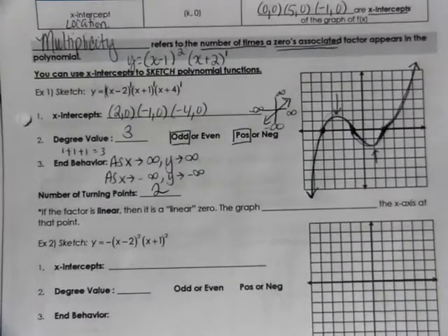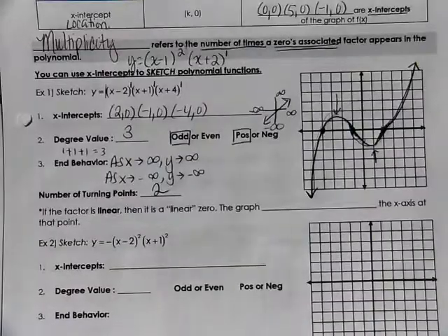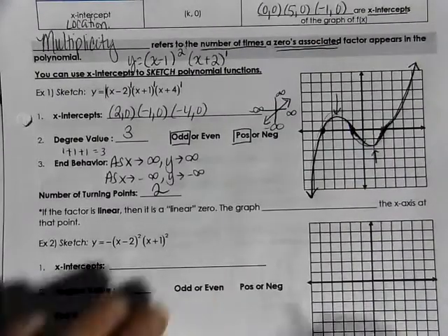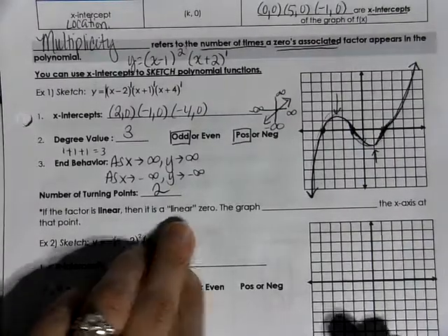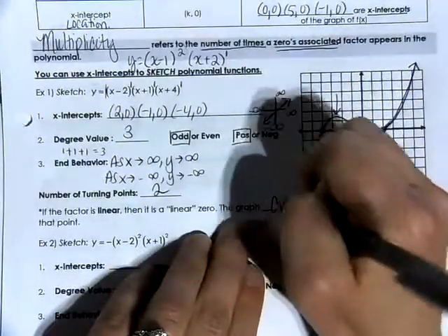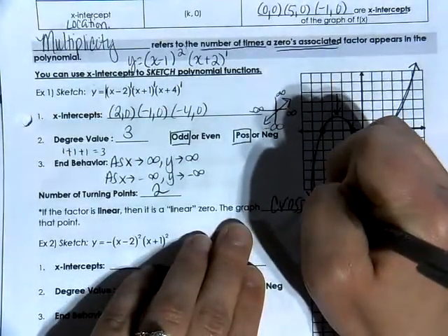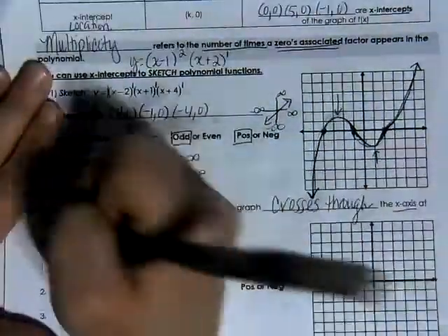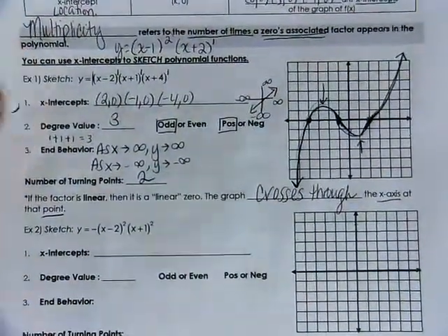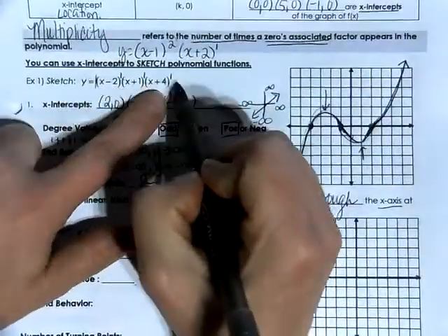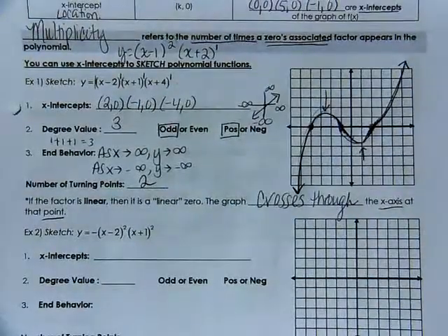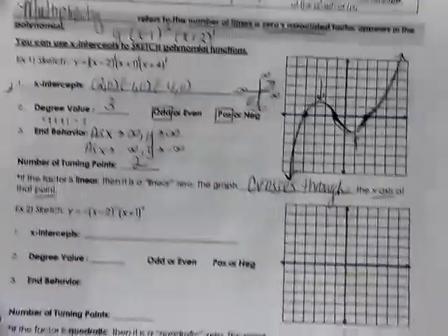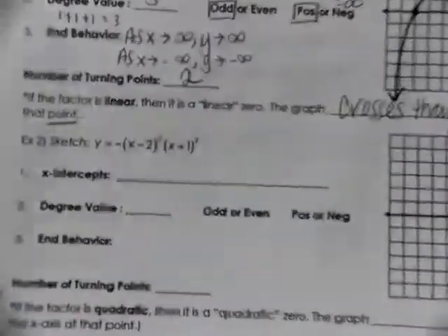All right, so long story short, if the factor is linear, then it is called a linear zero, and the graph crosses through the x-axis at that point. So if we have a parentheses that is raised to the first power, the graph is going to cross through that point. Let's go ahead and look at example number 2.